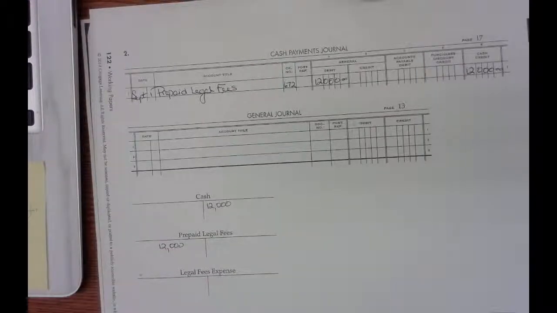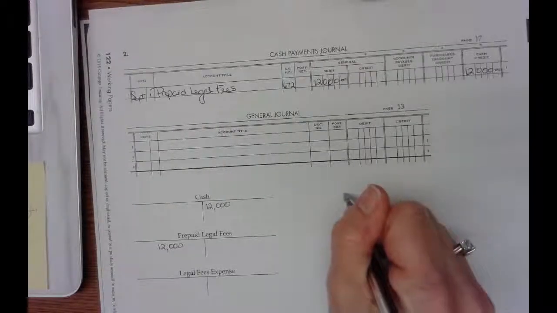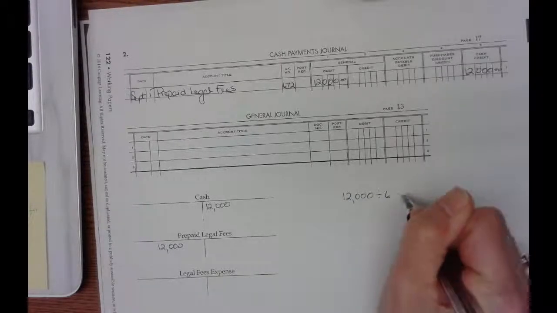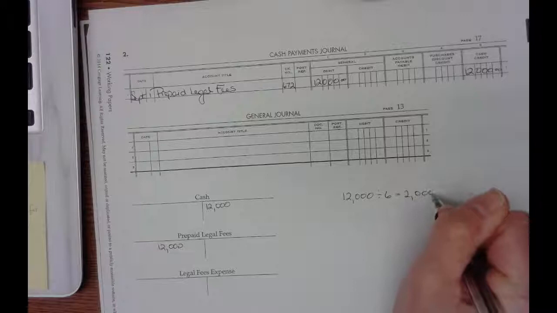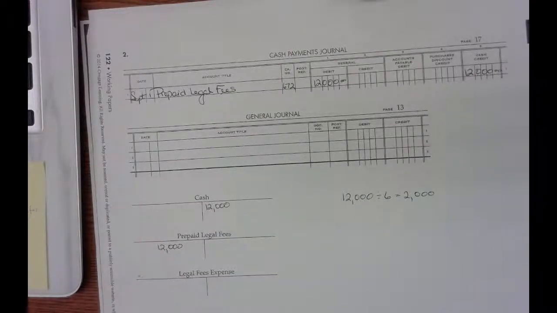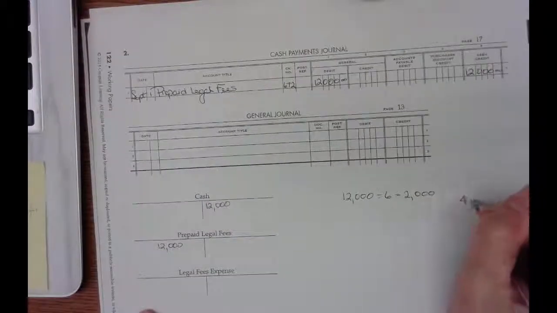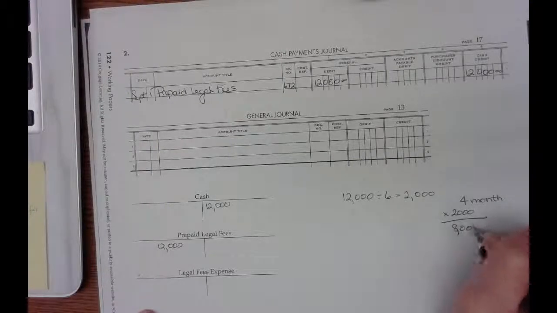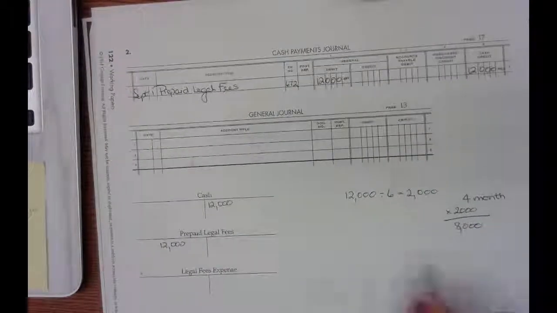And then it's asking us to journalize the adjusting entry for expense occurred for legal services provided by Boji Law Firm. So once again, $12,000 divided by the 6 months, we're still dealing with $2,000 per month. On December 31st, we're still dealing with 4 months times the $2,000. We'll do an adjusting entry for $8,000.